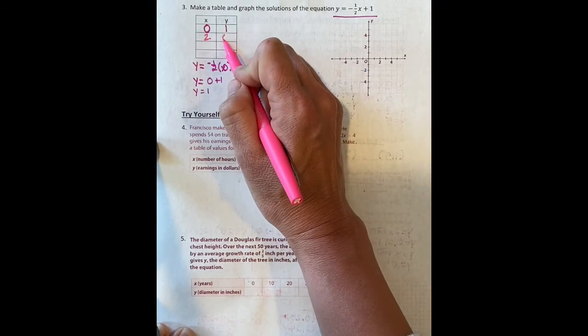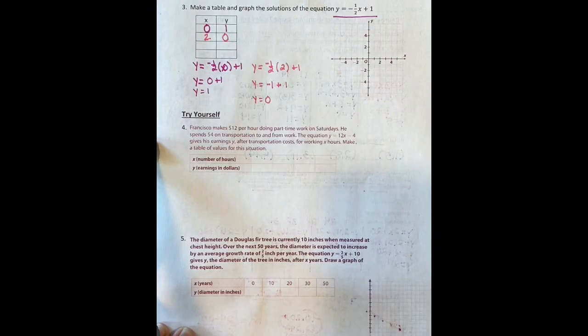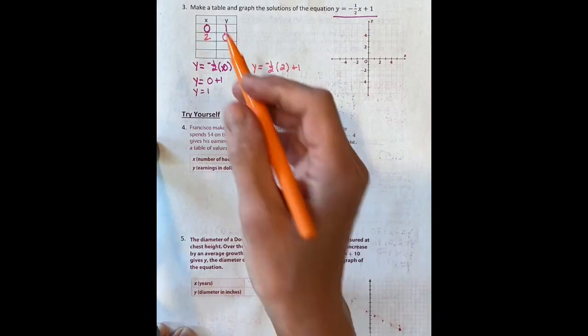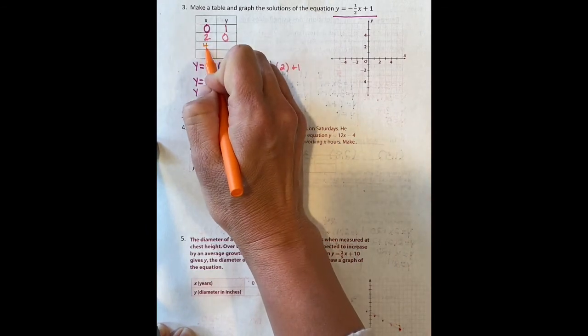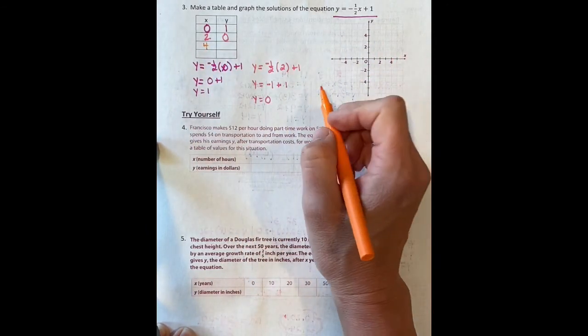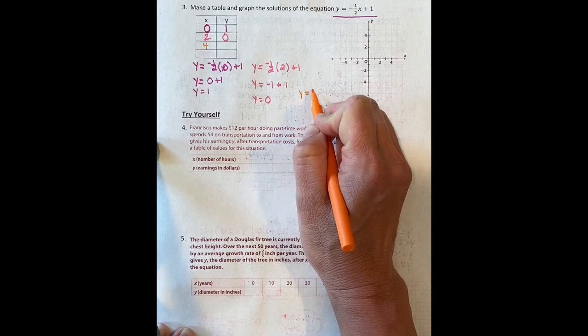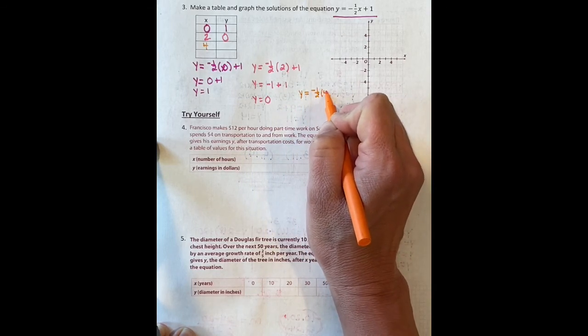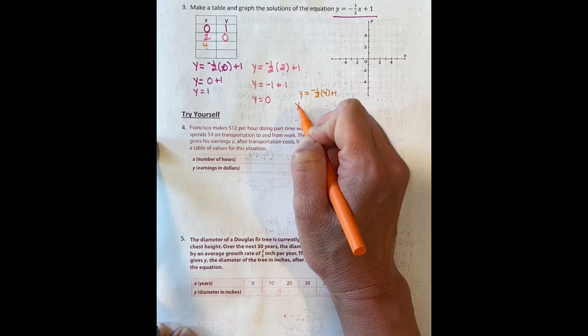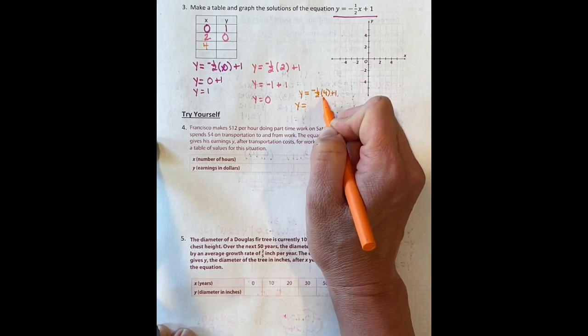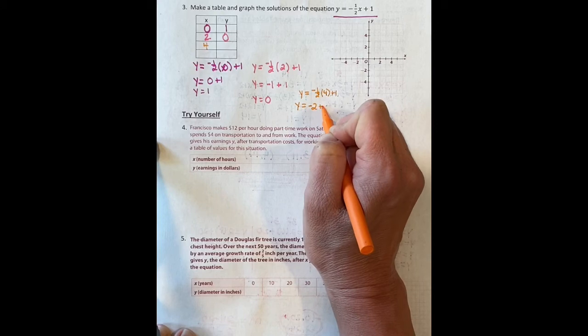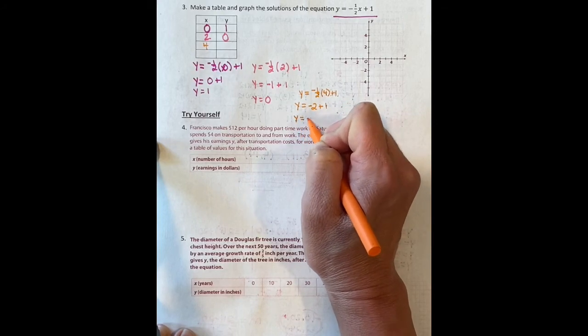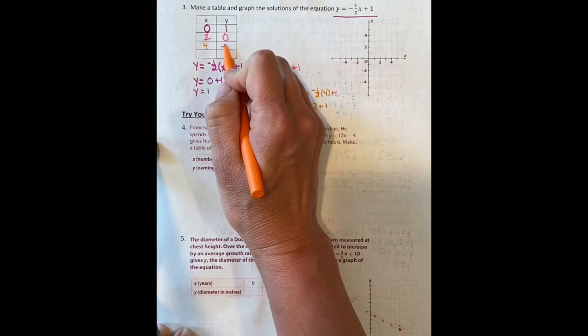So if x is 2, y is 0. Now I'm going to pick 4. So I'm going to do y equals negative half times 4 plus 1. So negative half times 4 would be negative 2, plus 1 would be negative 1 because they're different signs, so I'm subtracting.